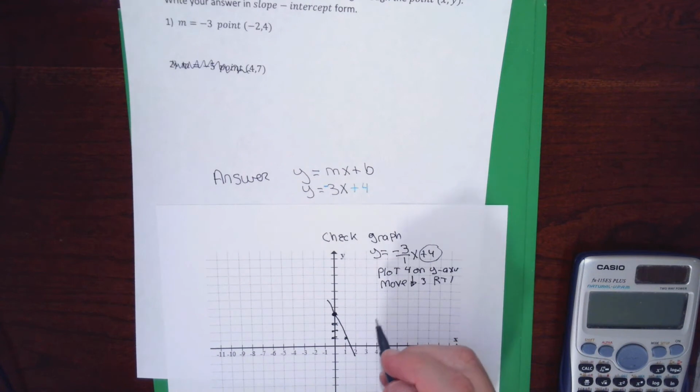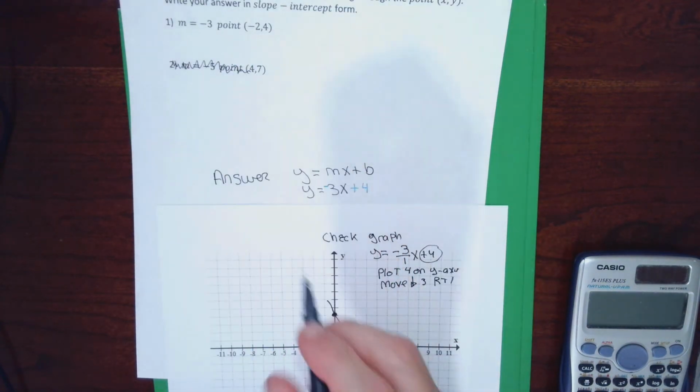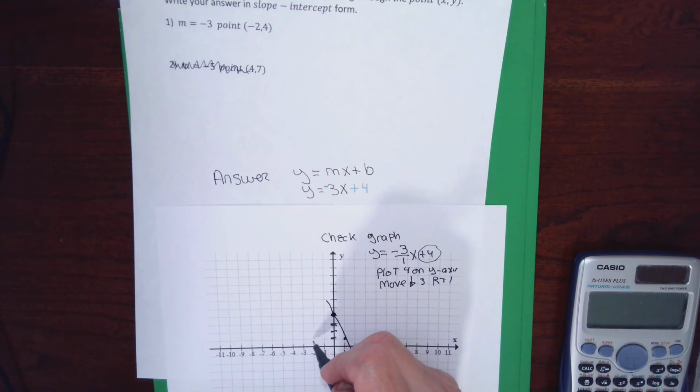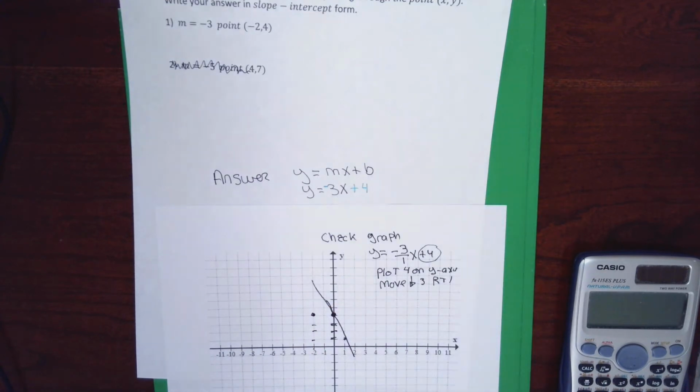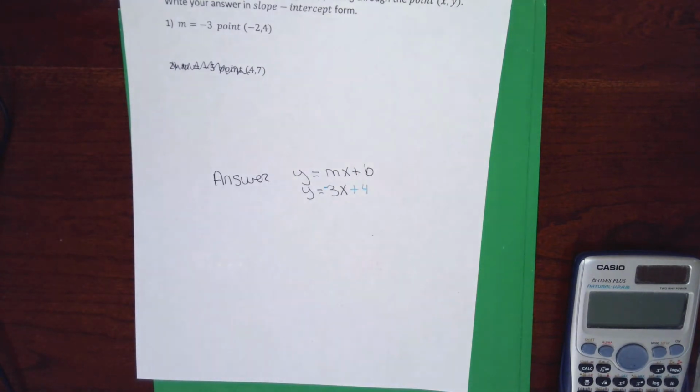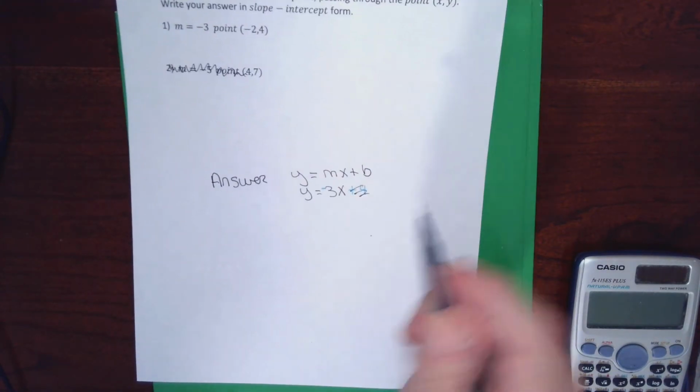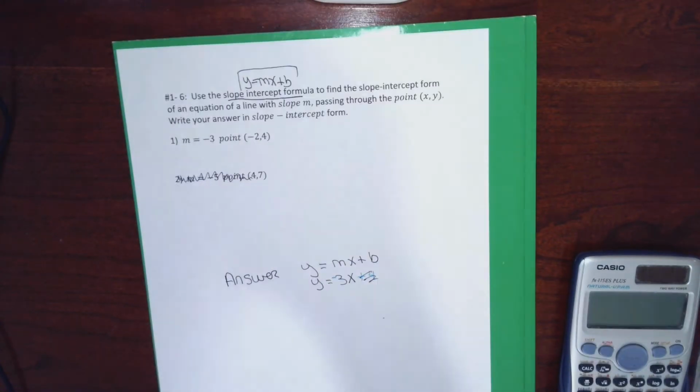My answer is right if the line goes through the point -2, 4. Here's -2, 1, 2, 3, 4. My line misses that point by a ton, so I know my answer isn't correct. So I need to refine my answer. The -3 in front of the x in my answer, that's good, because I have to have a slope of -3. I need to do some work to get this number to make it so when I graph the line, it goes through the point -2, 4. And that's actually not that hard to do.